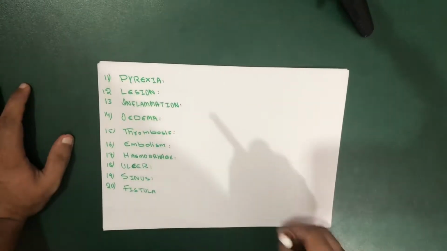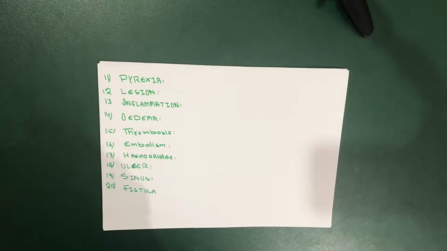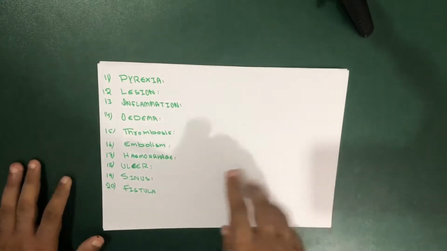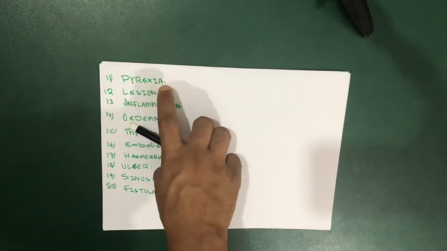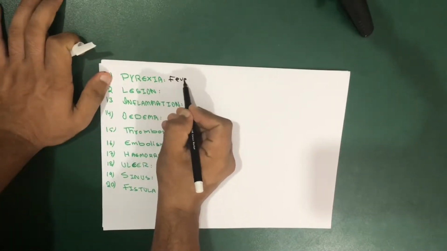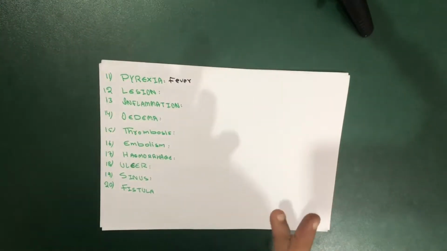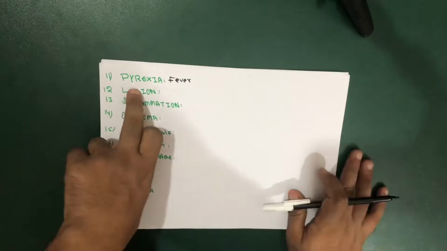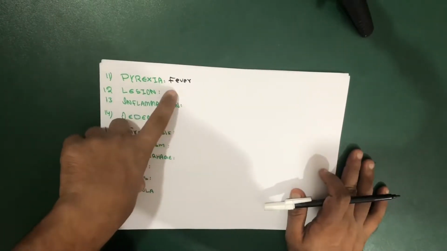Basic terms 11 to 20 and their definitions in clinical anatomy. First, we have pyrexia. Pyrexia is a medical term used for fever. In general terms, we say I have got a fever, but in the medical sense, you are supposed to say pyrexia, which means fever.